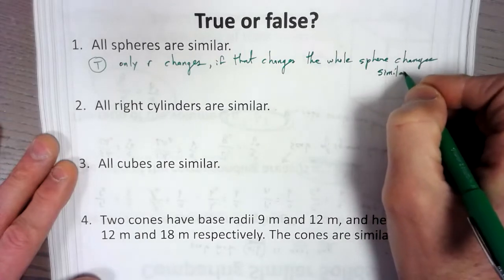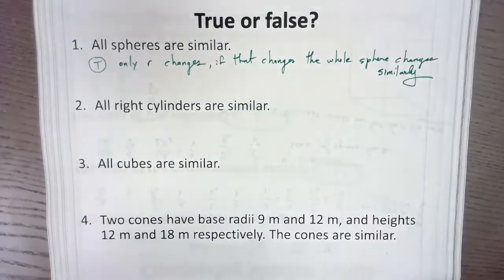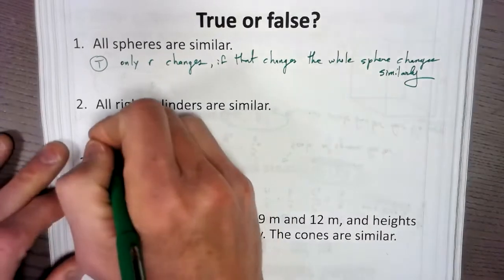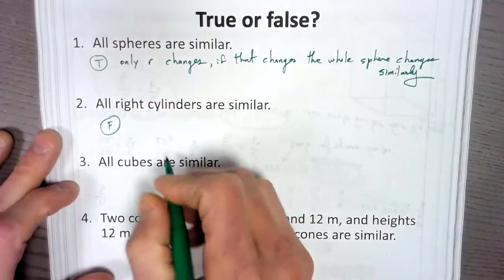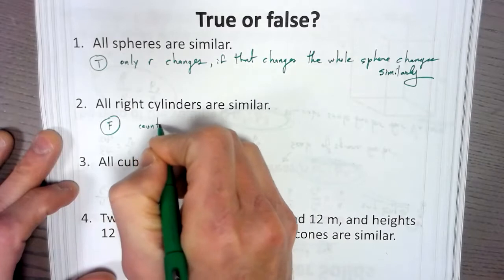Whole sphere changes similarly. Yeah. All right, cylinders are similar, true or false? Well, that one's going to be false. Okay, so we have a counterexample.